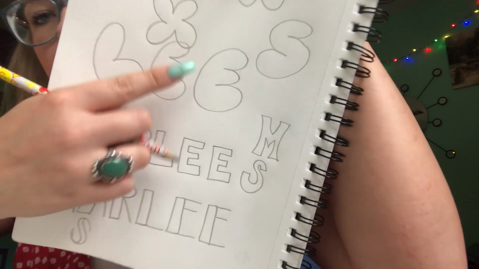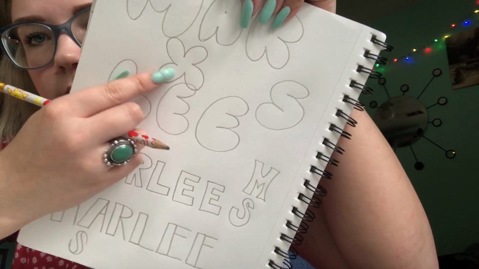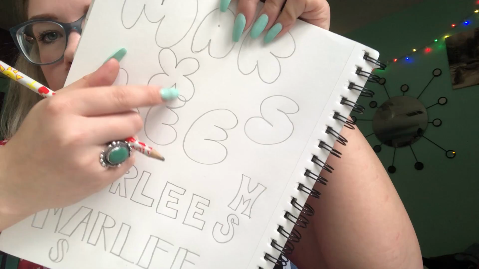And then maybe like an X would probably be difficult. So there's an X in bubble letters, just big bubbles. And then an X in block letters is pretty self-explanatory. An X in Broadway.